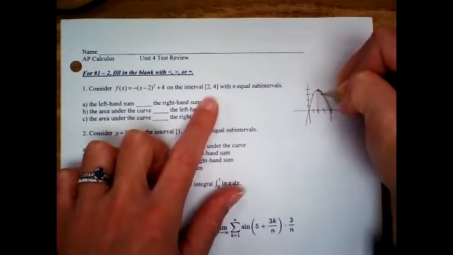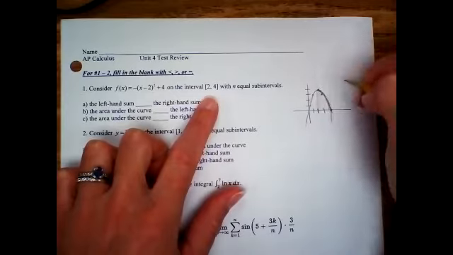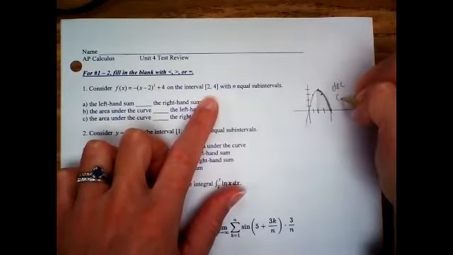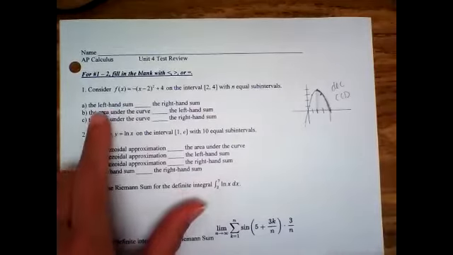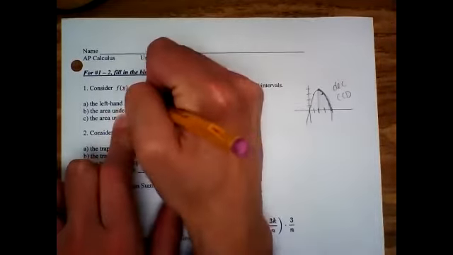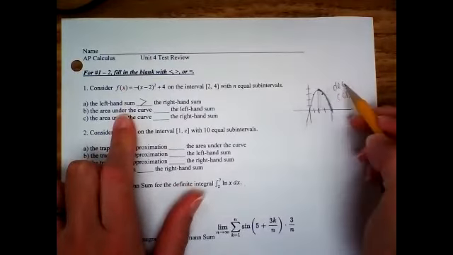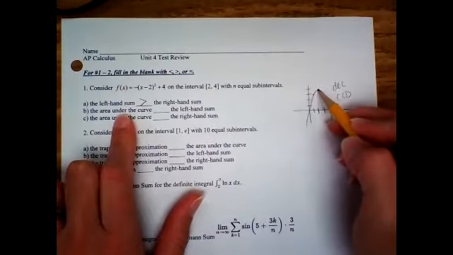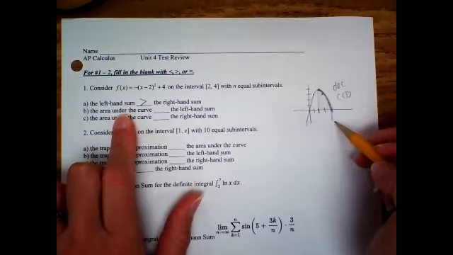So we're only looking at this section right here. So the function is decreasing and it's concave down, it's bending downwards. So when we compare the left sum and the right sum, the left sum is going to be larger than the right because the function is decreasing. So the left side is higher up than the right side.